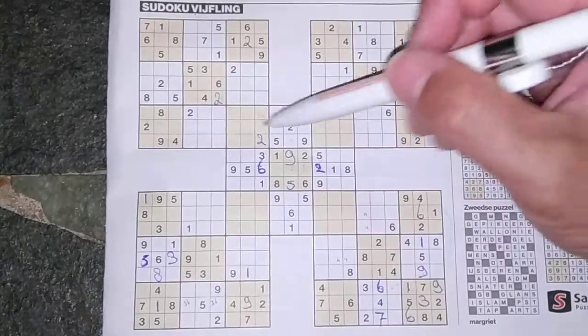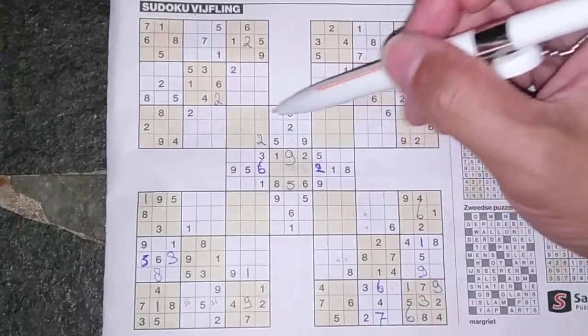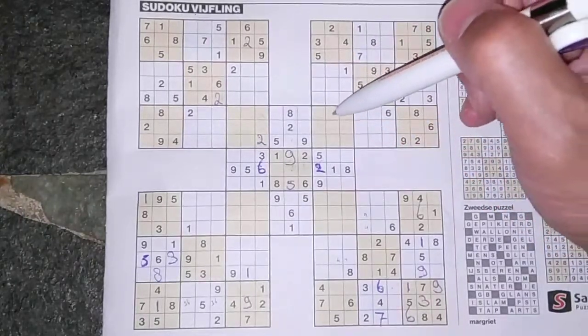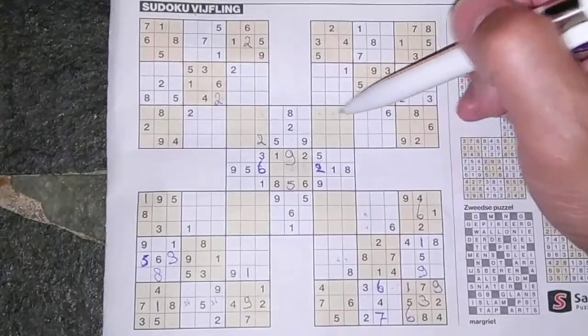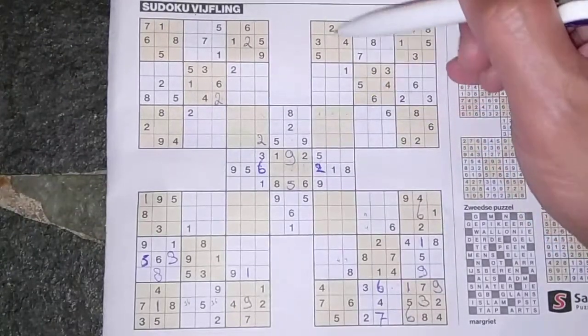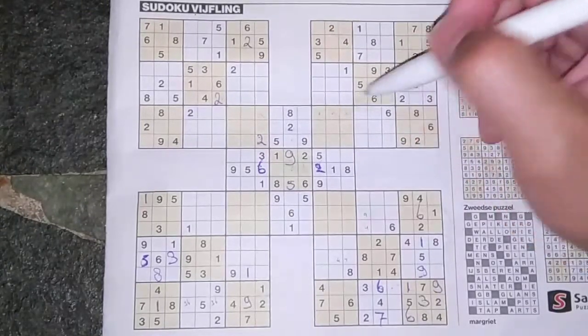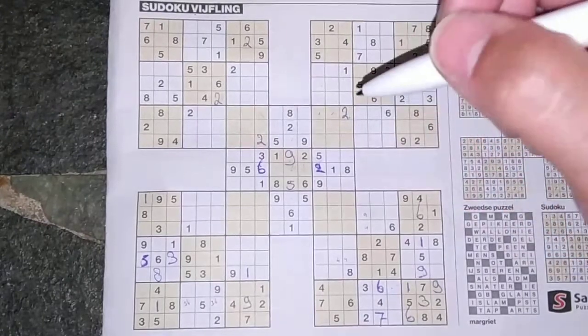So we have a 2 in this row, 2 in the row above. So in the first row, the only 3 places for the 2 should be here or there. Look, we have a 2 here, so no 2 there. Look, we have a 2 over there, so no 2 there. The only place for the 2 should be there.